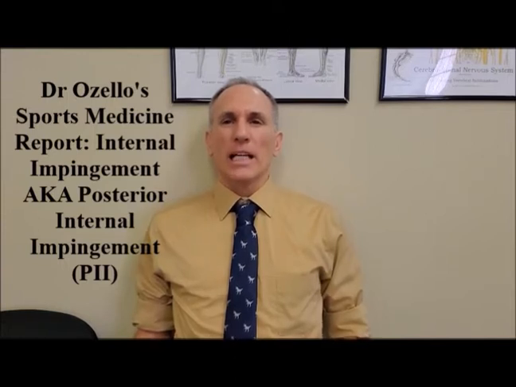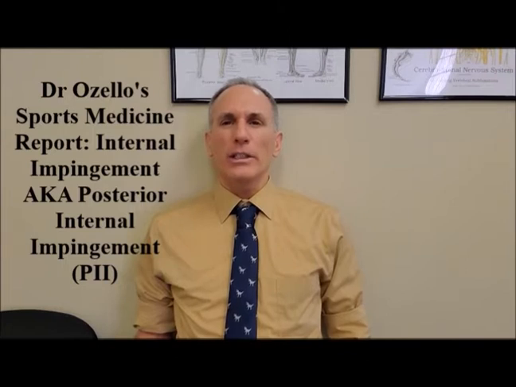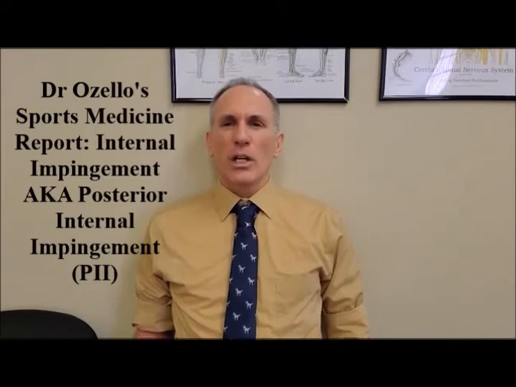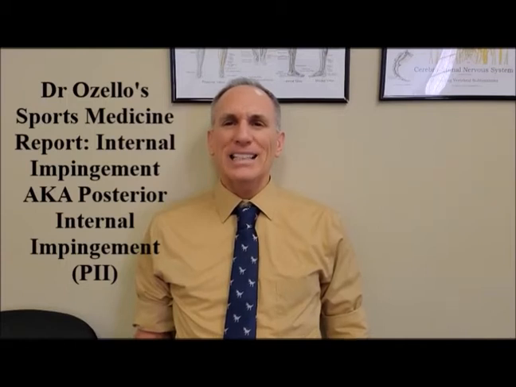Today I'm going to speak about a common shoulder condition called internal impingement. You may see this written as posterior internal impingement or just internal impingement. Either way, it is the same condition. Oftentimes it may be abbreviated to PII when someone is using the name posterior internal impingement. This is a common injury among overhead throwing athletes. You think about baseball pitchers, javelin throwers, volleyball players from serving. This is a condition where there is pain and stiffness in the posterior aspect of the shoulder.